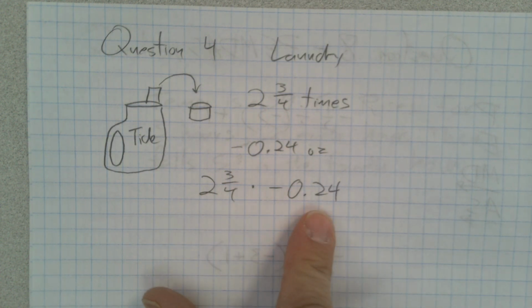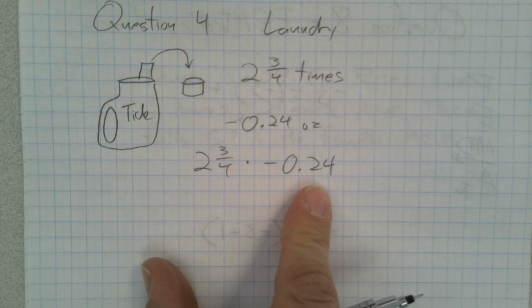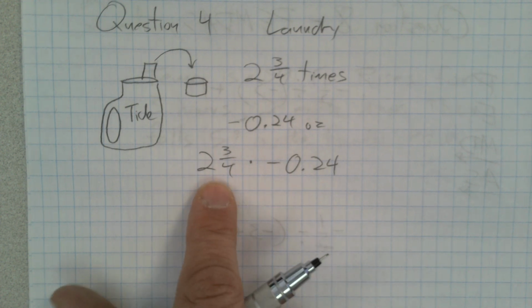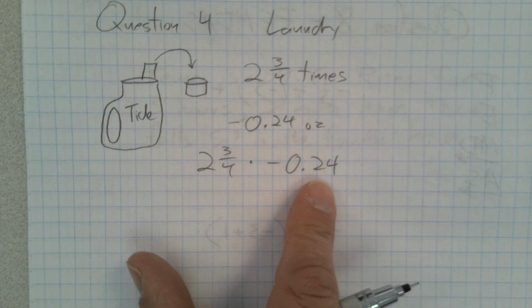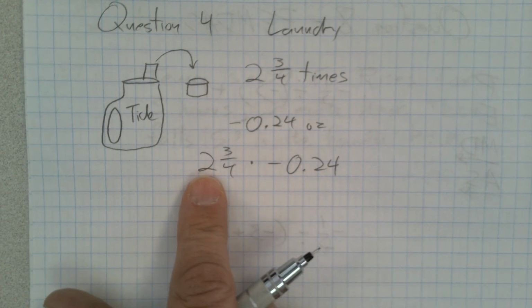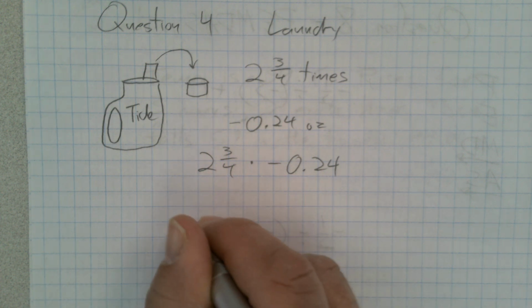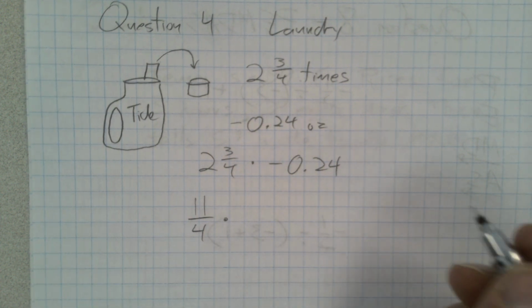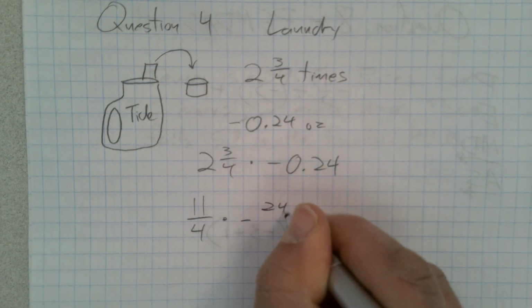You have a fraction and a decimal, you need them both to be in the same format. So I'm going to show you both. You don't have to do both. Choose which one you prefer. So to work with fractions, I have to change this into an improper fraction, and I need to change this decimal into a fraction. So 2 3/4 as an improper fraction is going to be 11/4 times, this is negative 24/100ths, which is negative 24/100.